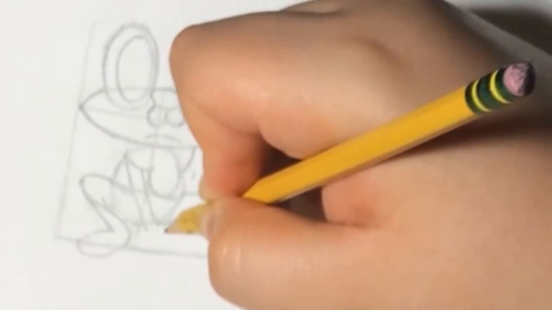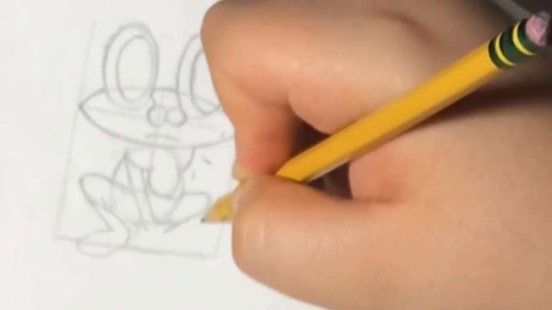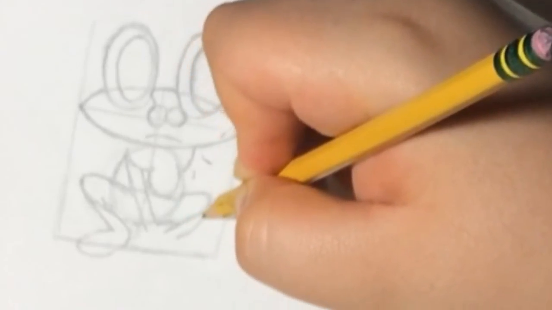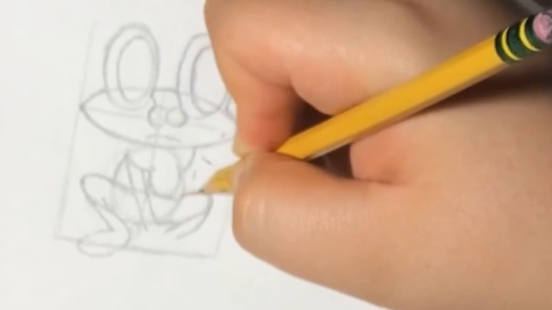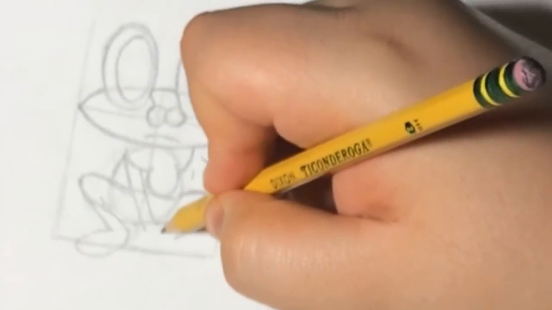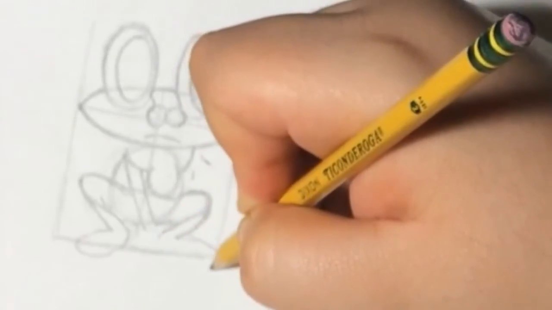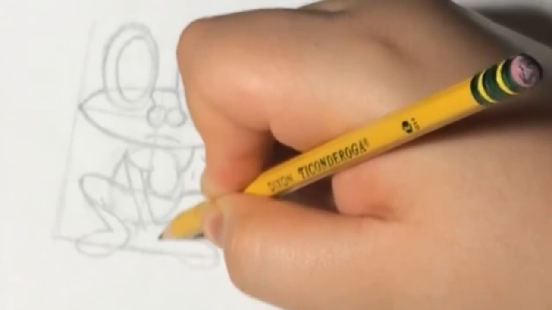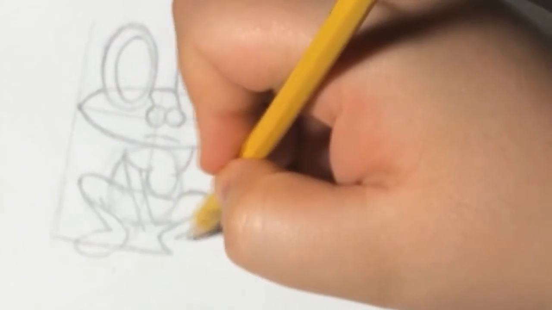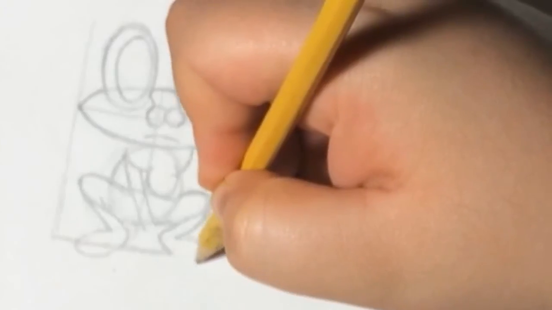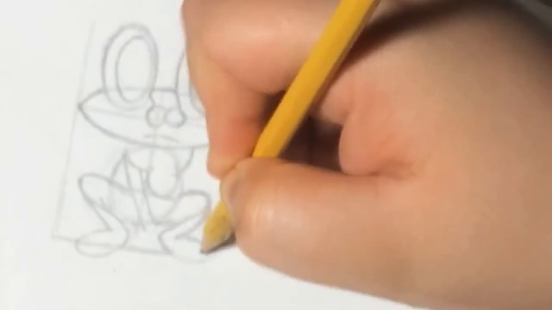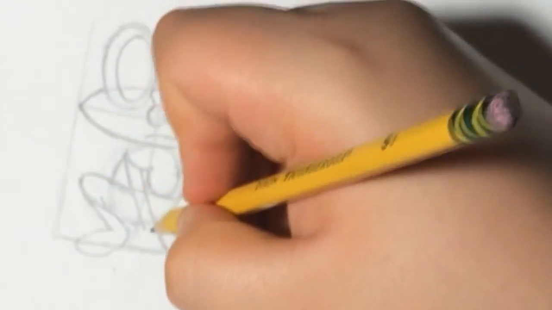So I recommend you guys stopping the video, that way you could get a better look at it and go at your own pace. So right here I'm just fixing the shape a little bit, making it a little bit more round. And then right here I do the rest of the foot, although the hand is going to be covering this area, but I still do the foot just to get it in the right place. That way it won't look weird once we place the arm. And then just try to make it the same size as the other one.